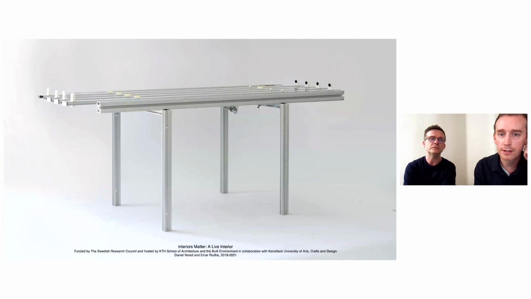But what we would like to move into now is a talk about how a more literal reuse can happen, where actual found objects and chunks of materials are harvested and assembled into new structures. Yeah, and this is current work. It's a practice-based research project titled Interiors Matter that studies the life cycles of interiors, furniture, and building elements. And the project includes a series of furniture that gathers material and parts from different realms, let's say.